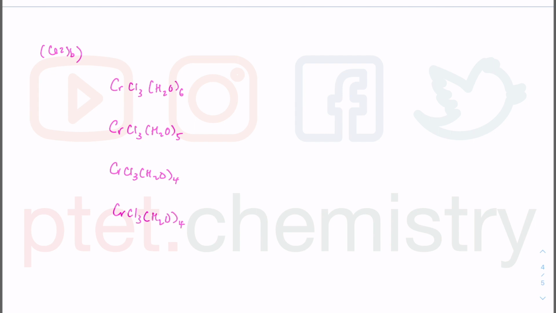So there are more and more water molecules in there. And this is the mole of AgCl precipitated out per mole of complex. This is important information. In 1 mole of complex, how many moles of AgCl does it give off? Give off 3, give off 2, give off 1 and 1. So this is what you label P, Q, R, and S. And then in terms of the shape, not shape, but is it polar or non-polar?